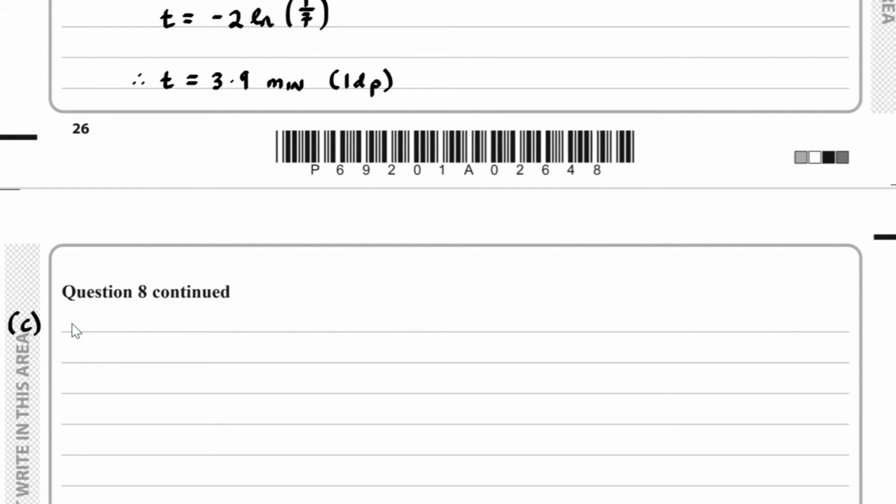And so working out dp over dt, we have minus 0.7 e to the minus 0.5 t.